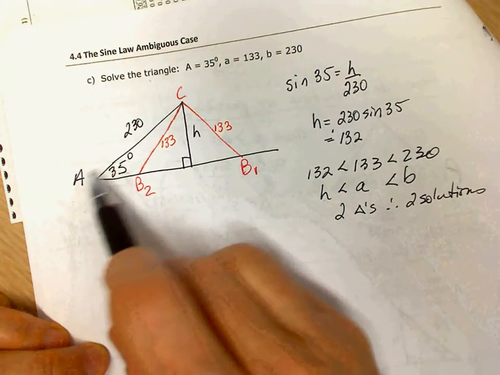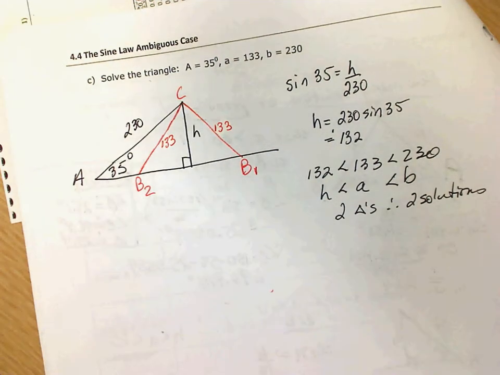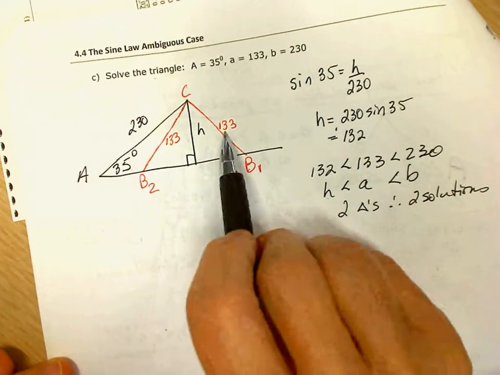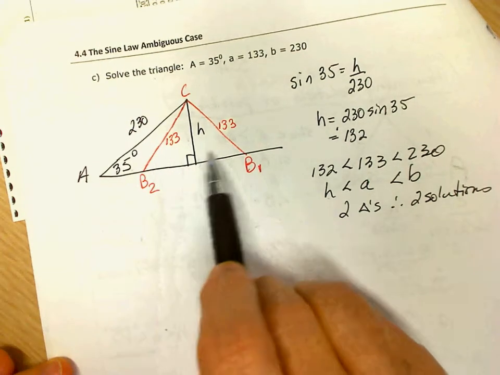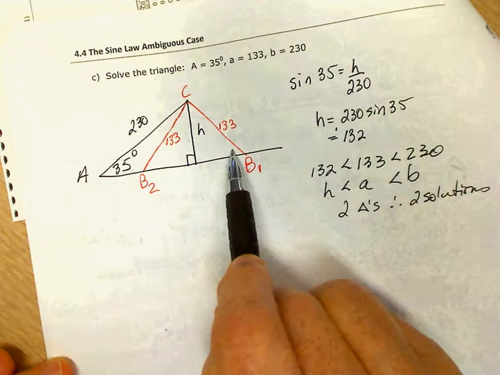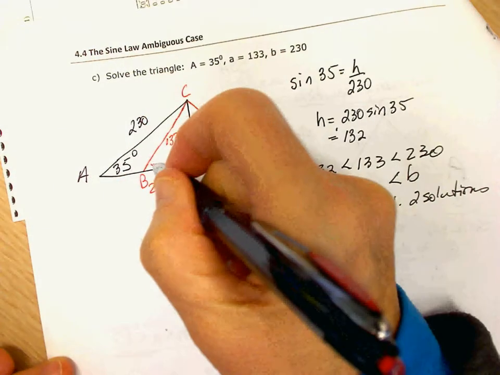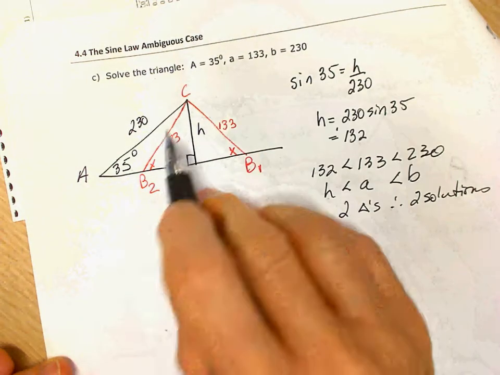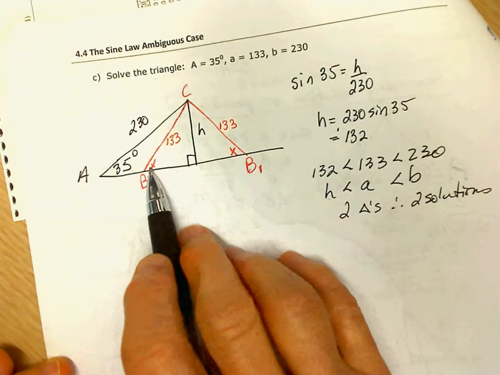Do you agree that these two sides are equal? What can you tell me about this angle and this angle? They're equal. Isosceles triangle theorem: if two sides are equal, their corresponding angles are equal.